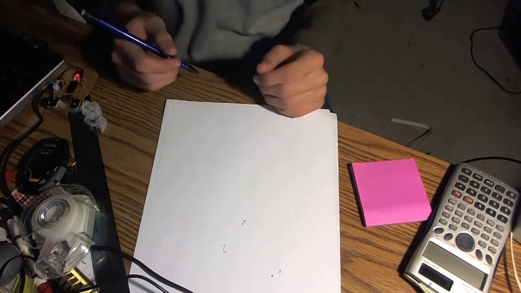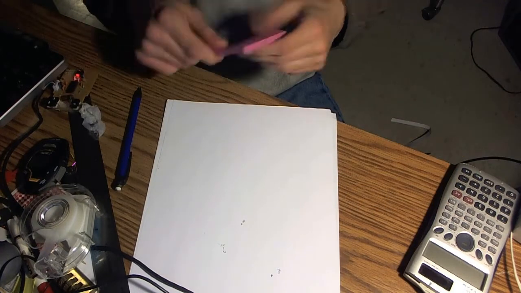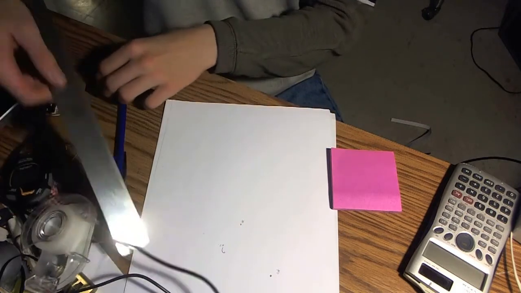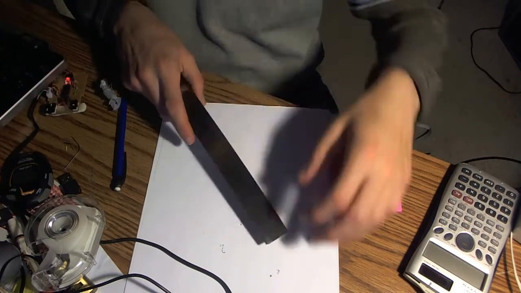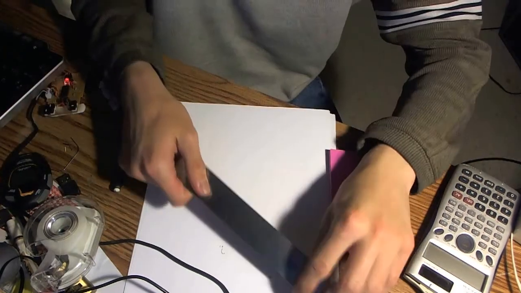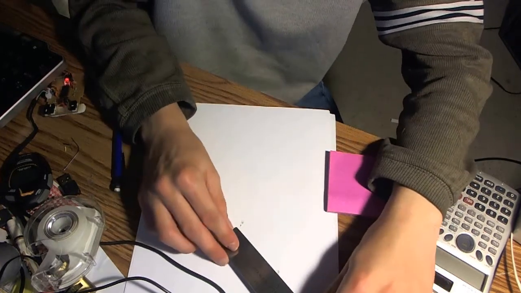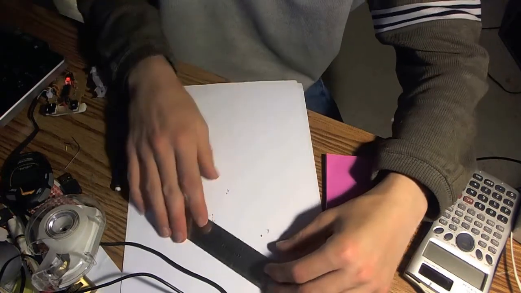Just for fun. Now, here's where the sticky notes come in, but actually first we got to make a little measurement. Let's take this ruler and measure out where it needs to go. Right now, the point may be less or greater than the right distance.